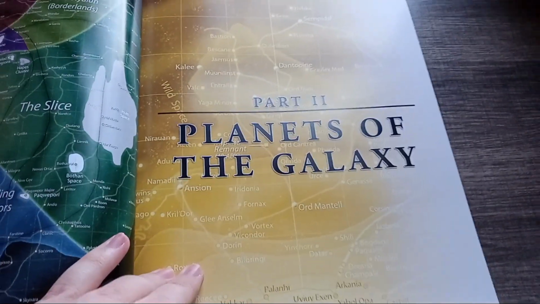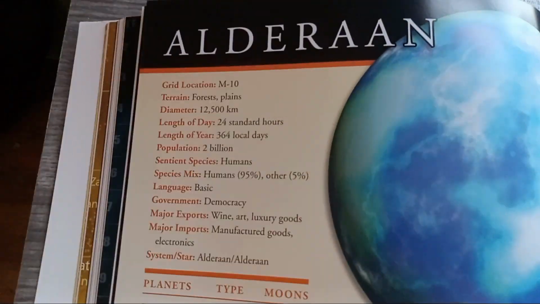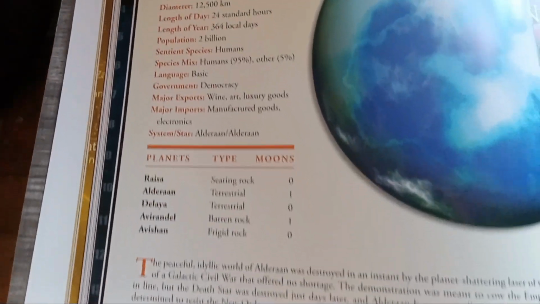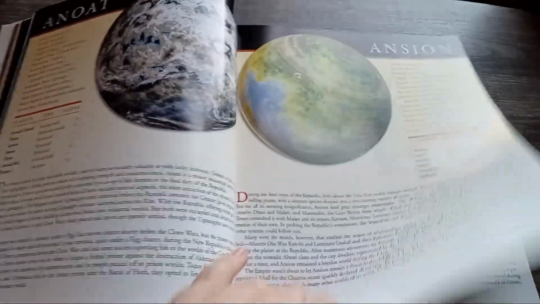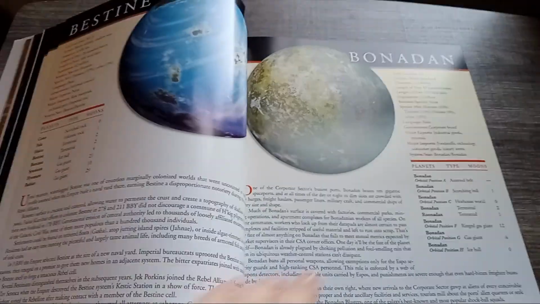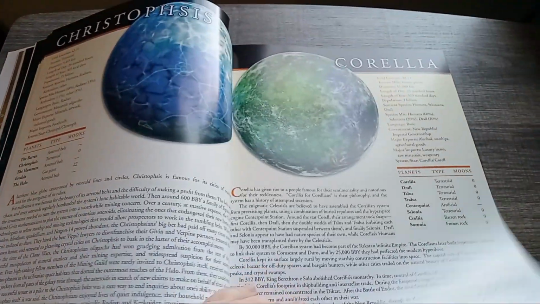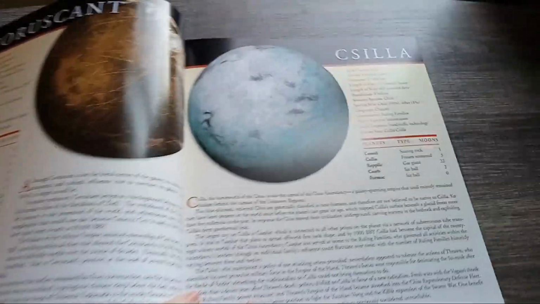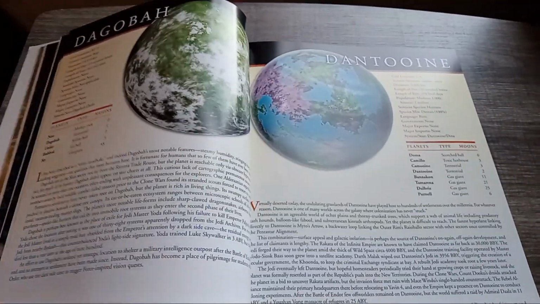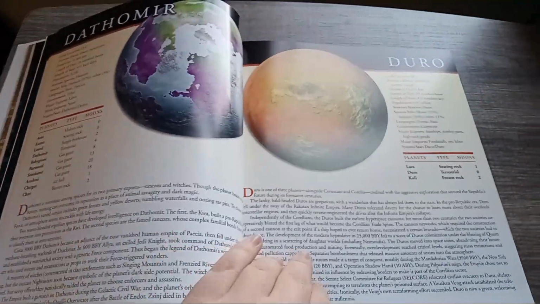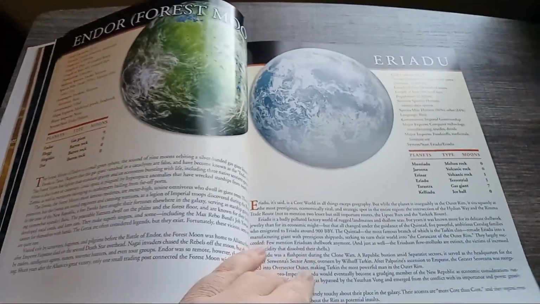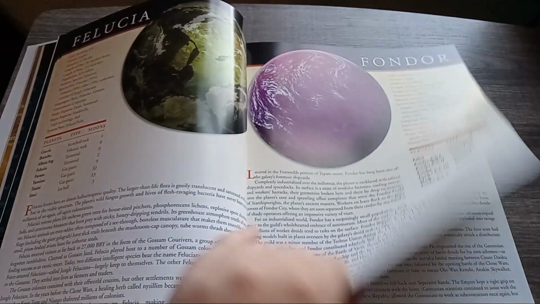All right. Part 2 is Planets of the Galaxy, and this just kind of goes over a lot of major planets. You see a picture of the way it looks in space, and you get basic information, like population, how long the year is, length of day, how big the planet is, their government, stuff like that.